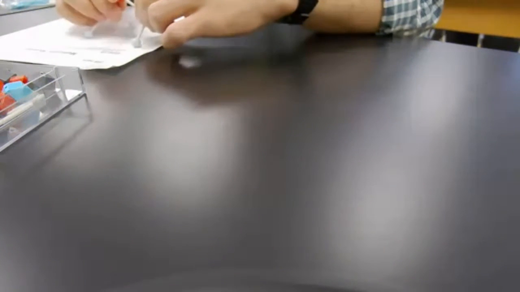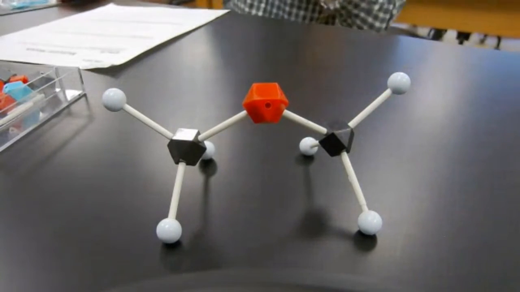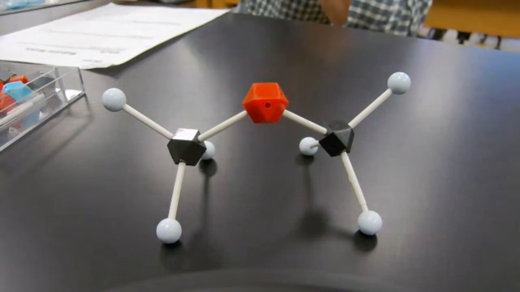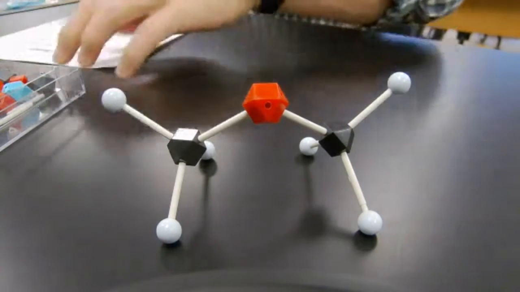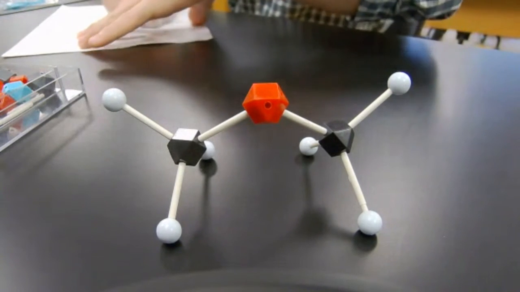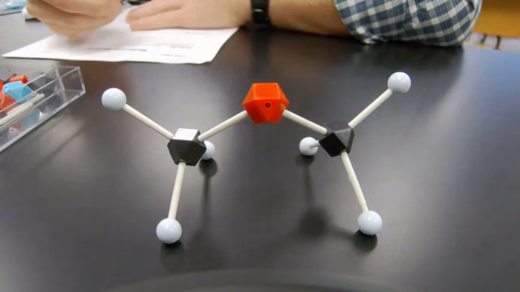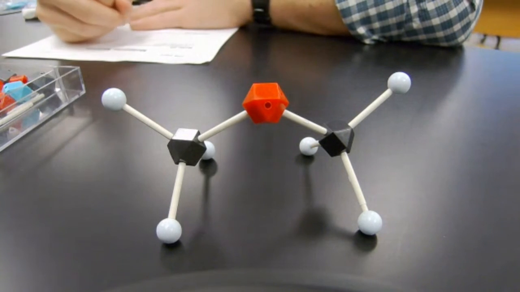Okay. Yes. All right, now your oxygen has 3 bonds. So fix that. Oxygen's only allowed to have 2. Okay. Does this work?